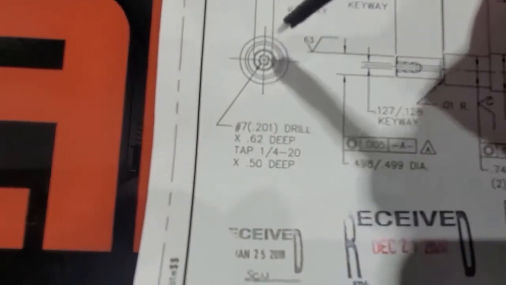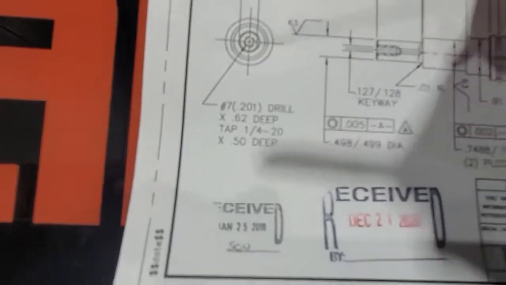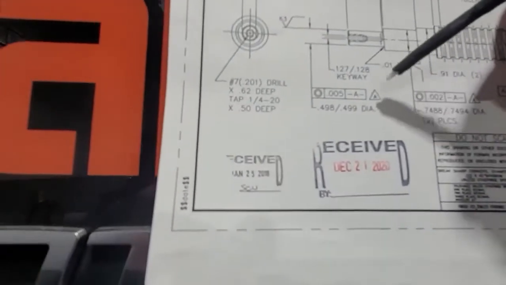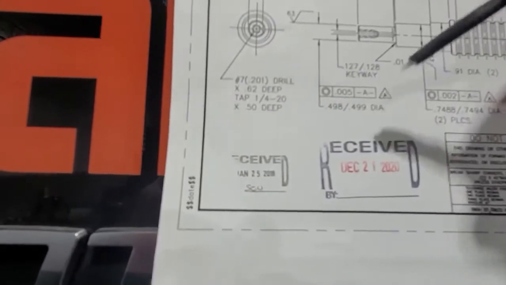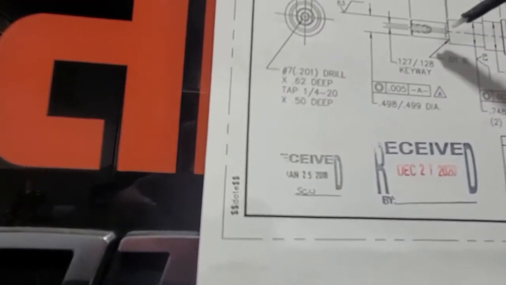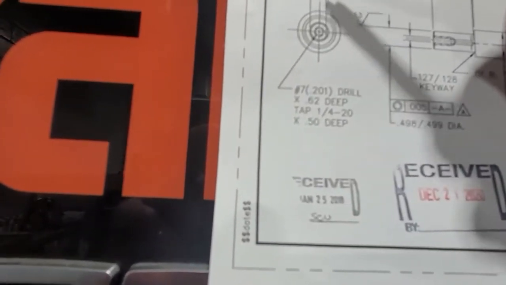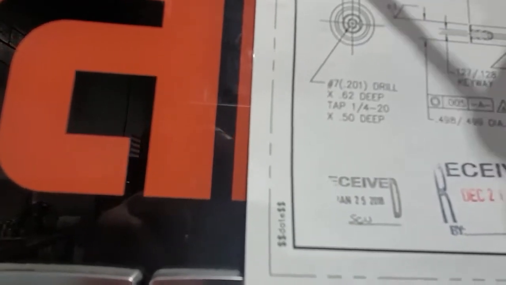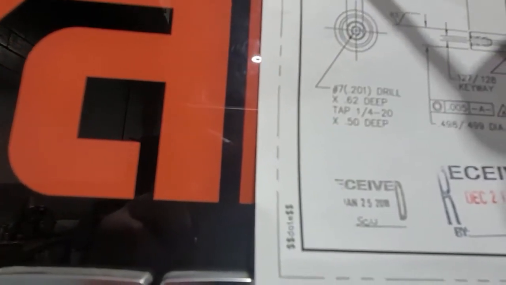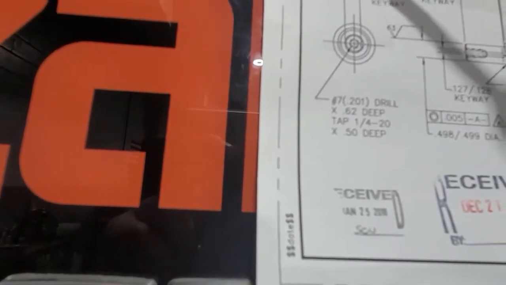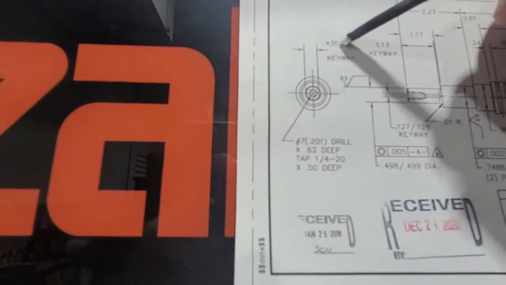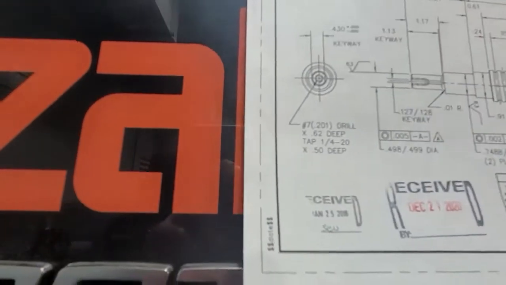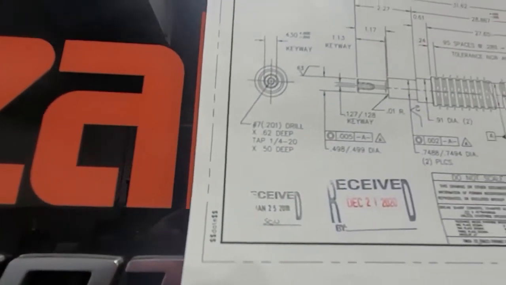You take this diameter, let's call it half an inch, divide it by 2, that's 0.250. Then you take 250 plus another 250, that's 500, minus 430, that's 0.070. So 250 minus 70 is 180, which is the starting position. This is a 0.070 depth.